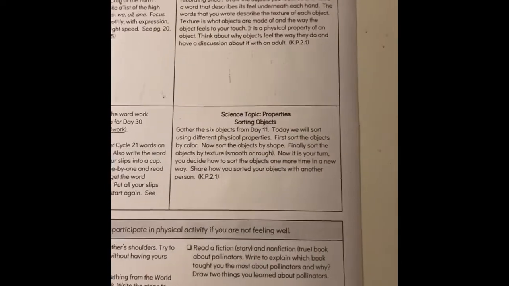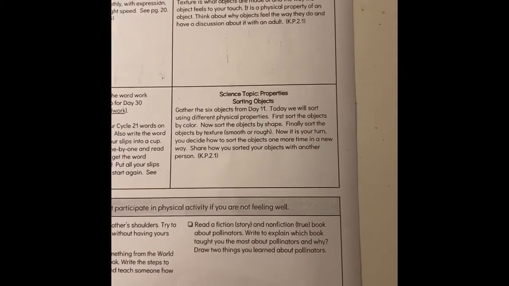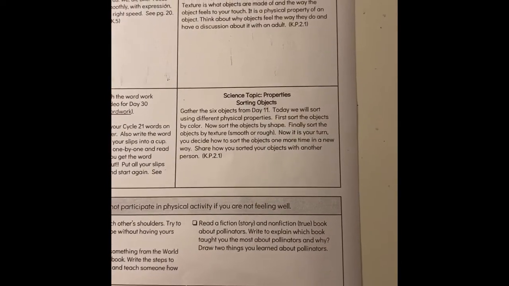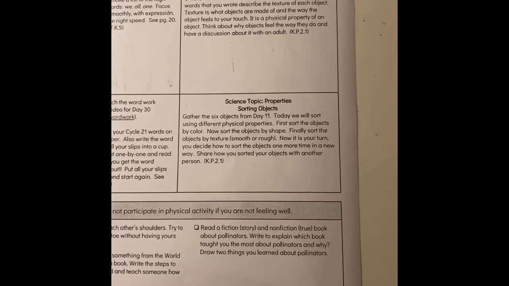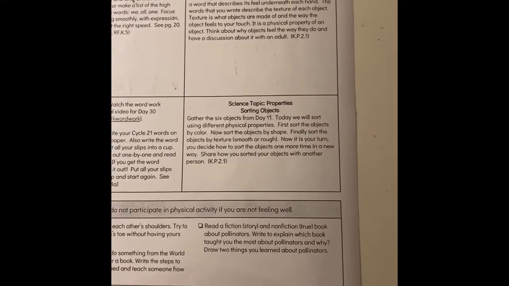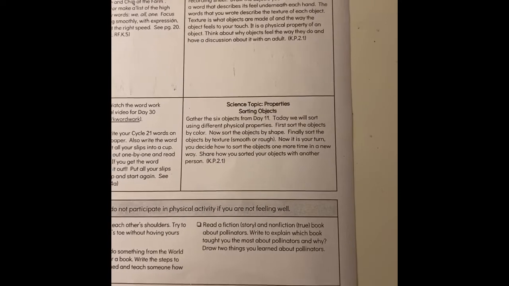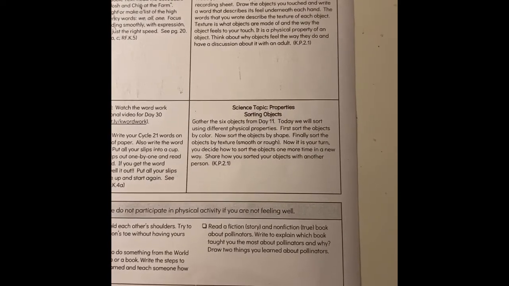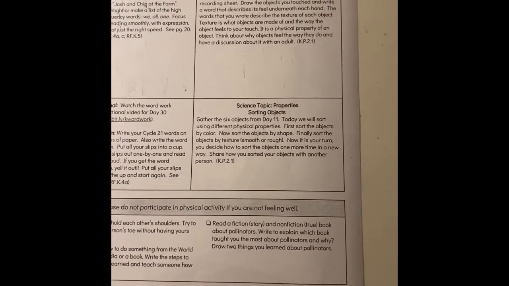Now, you guys, you don't need anything for science today, just your brain and your eyes, okay? So let's get started. Our lesson today says we will sort objects using different physical properties. First, sort the objects by color. Now, sort the objects by shape. Finally, sort objects by texture.